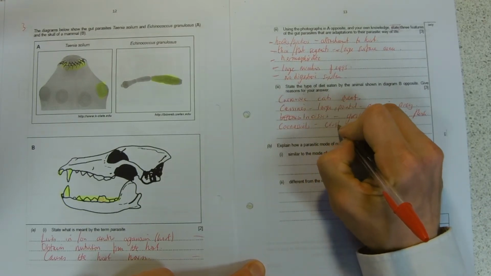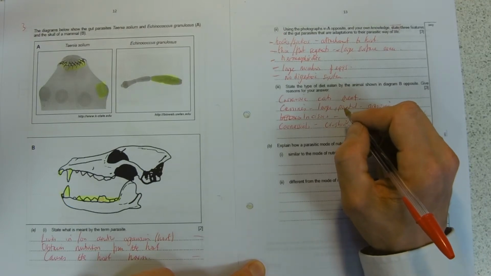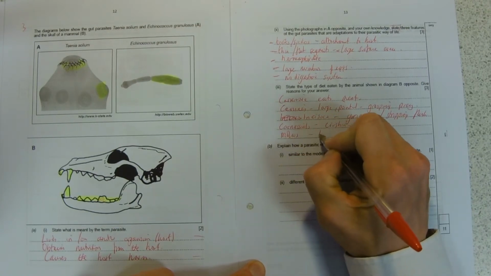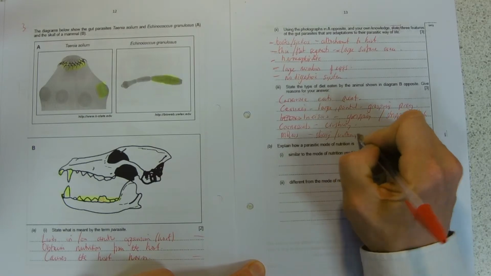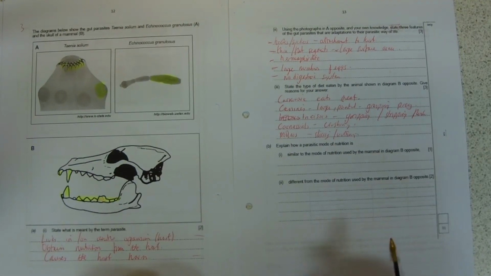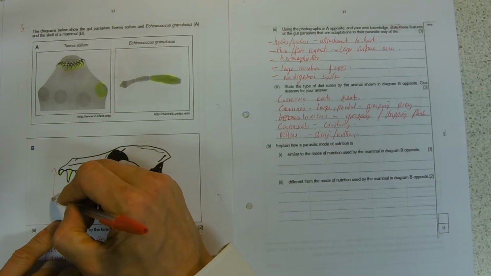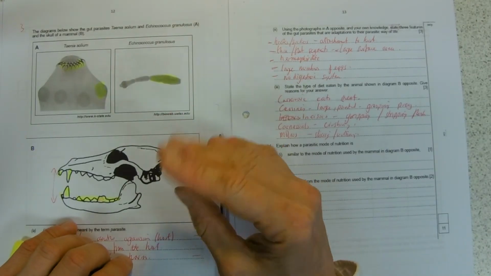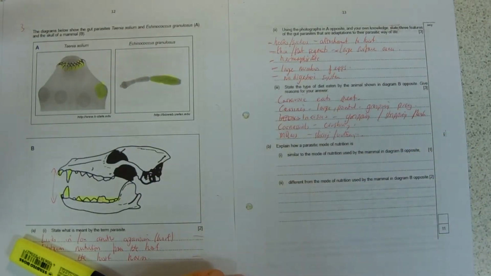The molars are for slicing and cutting. So you need to get the right tooth for the right job. We could mention that this jaw just opens and shuts like that, so no sideways movement.